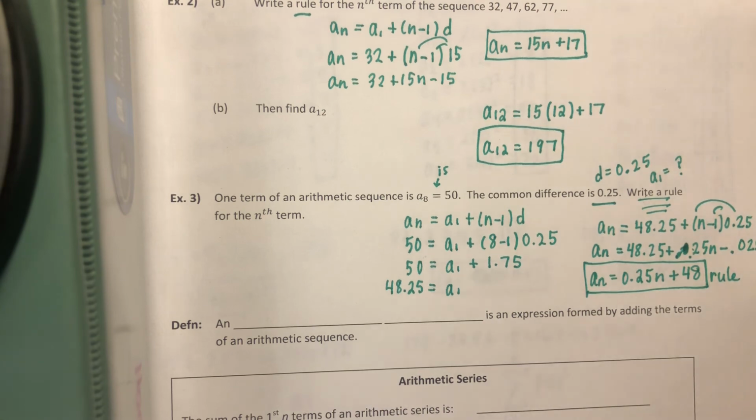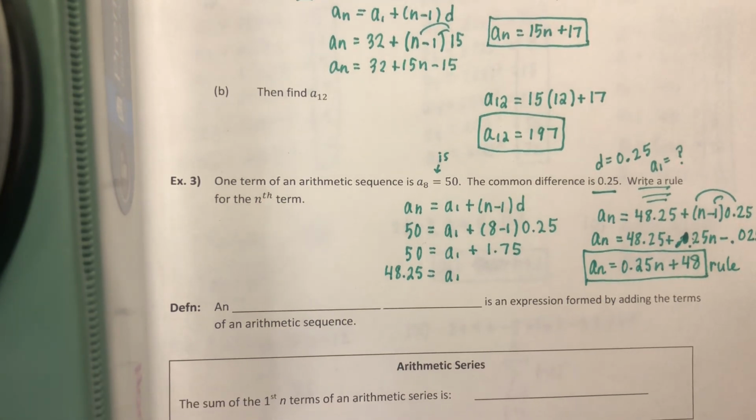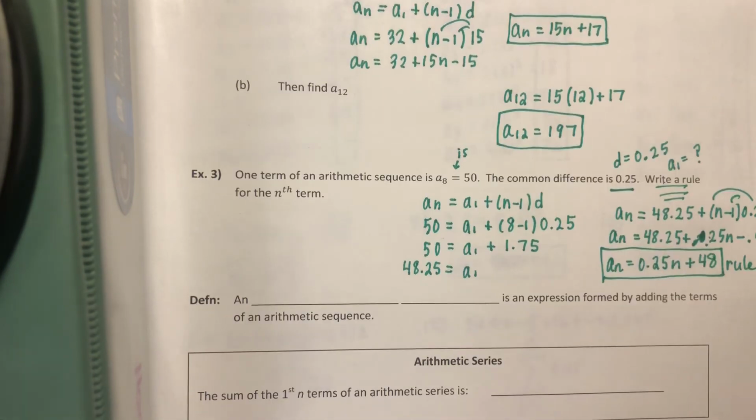Okay, just a reminder, in order to write a rule, you need the first term and you need your common difference. I'm going to stop there and we'll do sums tomorrow. I'm going to try to keep this simpler. So hang on to these notes, hopefully if you're printing those, and we'll just stop there for the day and I'll give you some problems to work on and we'll pick up in this section tomorrow.